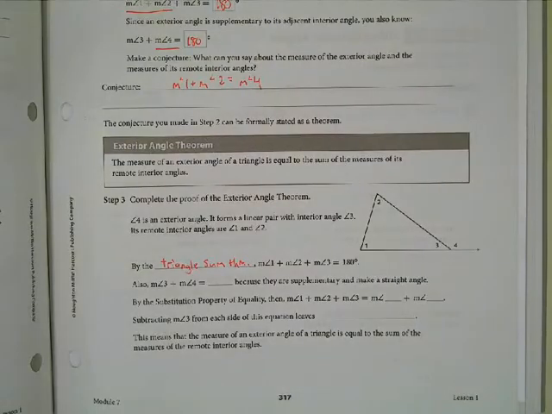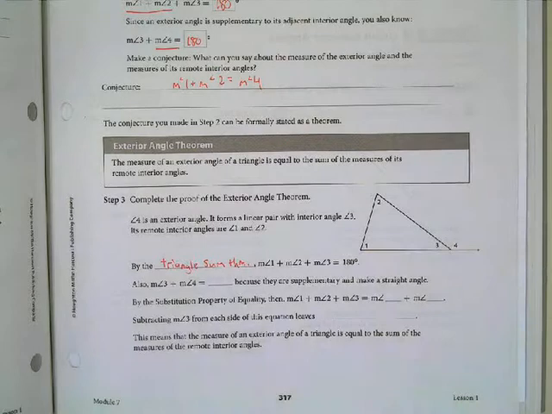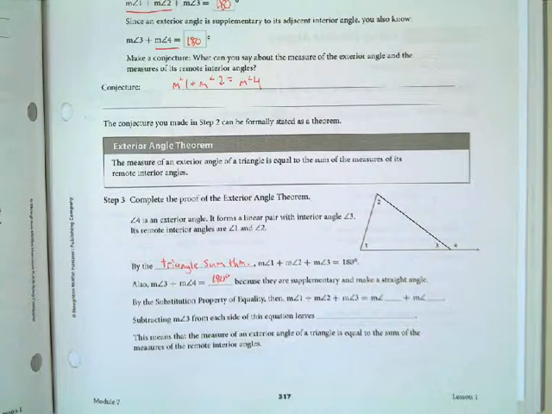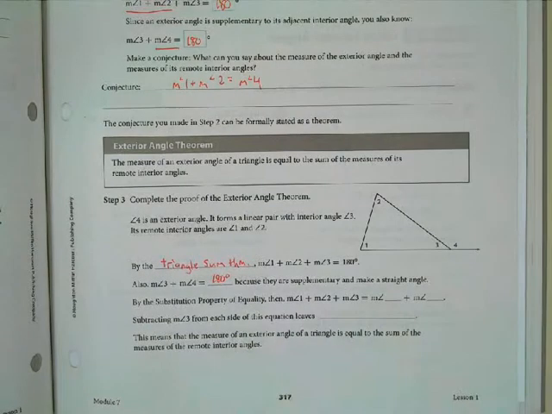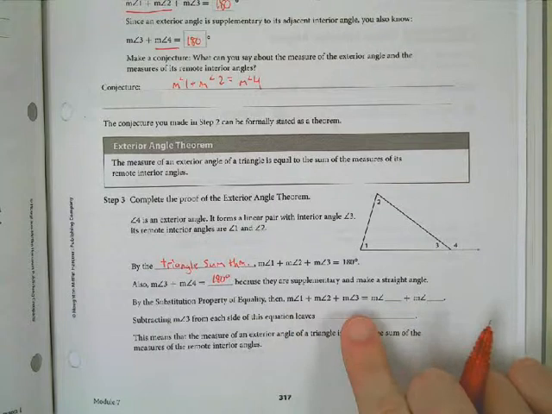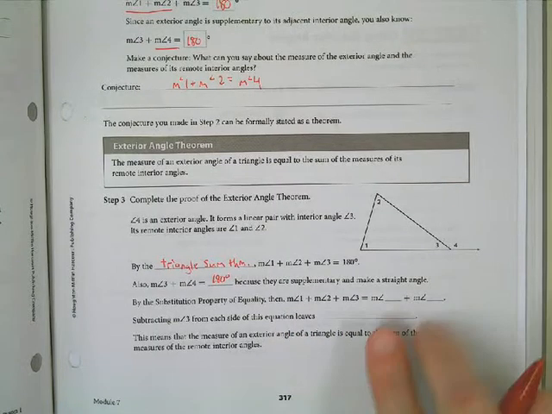Also, the measure of angle 3 plus the measure of angle 4 has to equal what, Elizabeth? 180 as well, and it gives us the reason because they're supplementary and make a straight angle. By the substitution property of equality, then, the measure of angle 1 plus the measure of angle 2 plus the measure of angle 3 must equal what? What can I put in here, Elizabeth? What can I put in for those blanks?